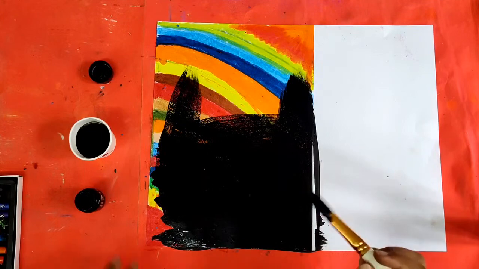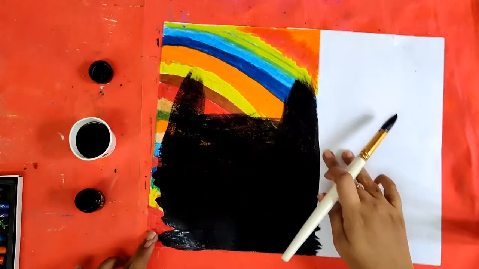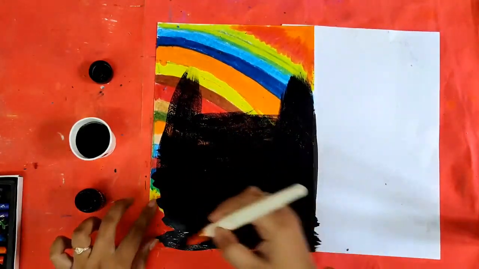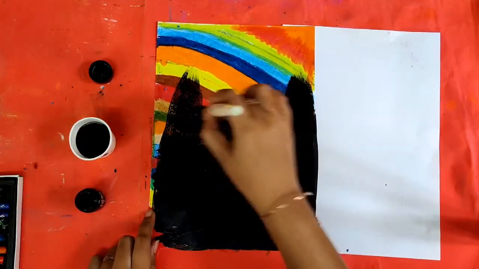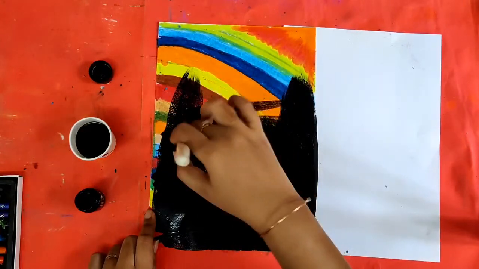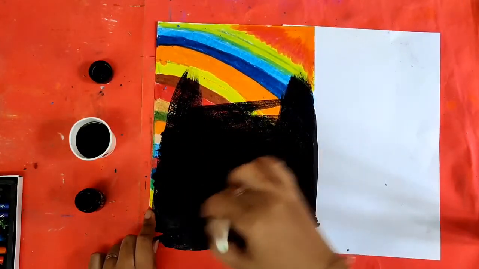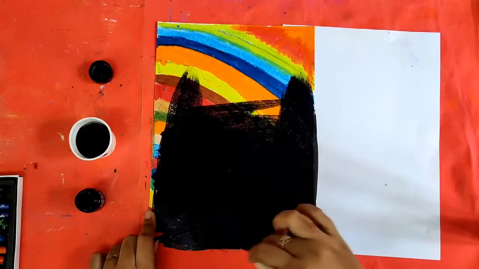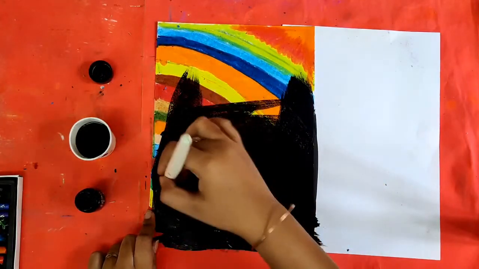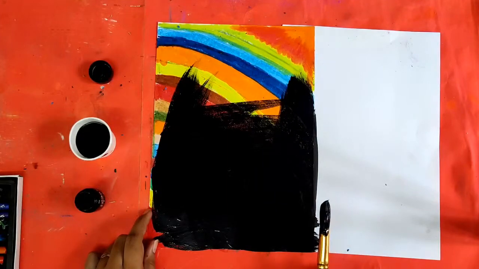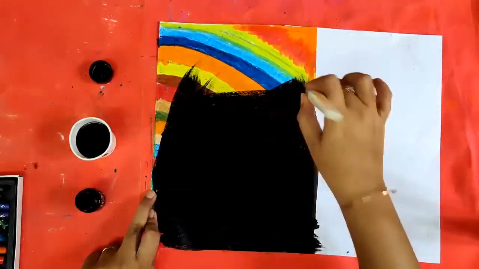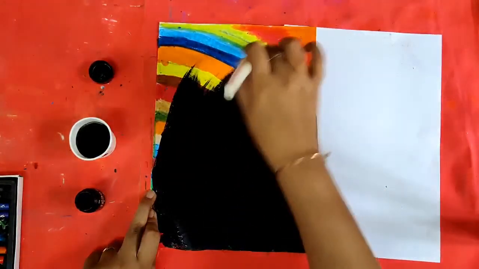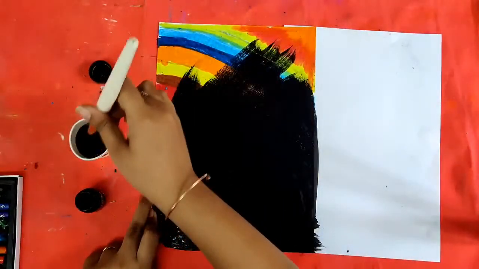Allow it to dry and then just start doing it nicely. You can hold your paper from one of the corners and you can just paint it. So what is the technique, children? You need to remember the process, okay? What we have done is, we have just done random designing, random patterns, random coloring on the white paper. Then we are taking the black color and we are giving the coating. What does coating mean? To paint it, to give one more layer.